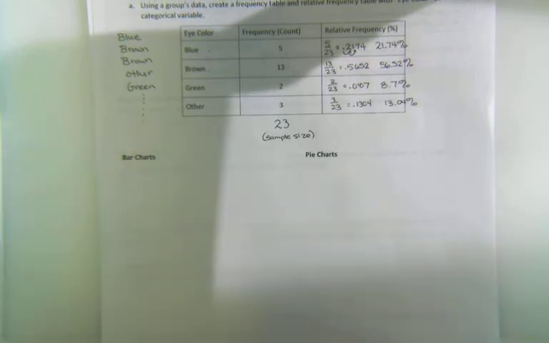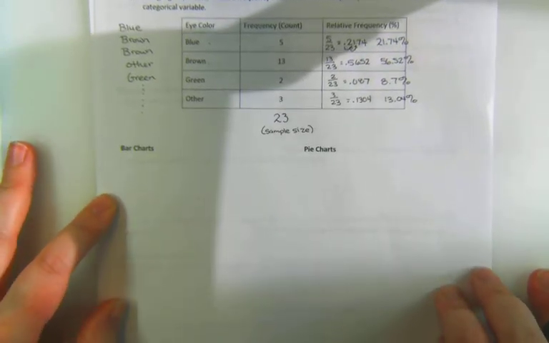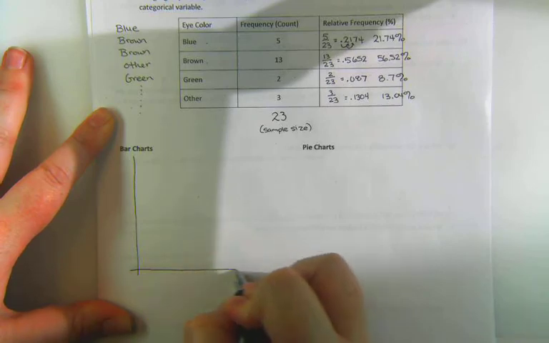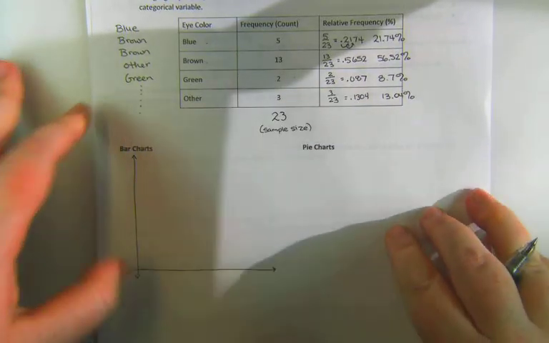So once we have this table, we can talk about graphing the data. There are going to be 2 types of graphs that we make with categorical data. We're going to look at bar charts and pie charts. Bar charts are going to look pretty similar to histograms, except there are little differences that come from it using categorical data. With our bar chart, we're going to start off with our x and y axes, just like we did with the histograms.